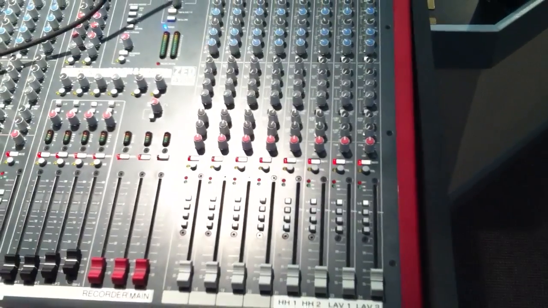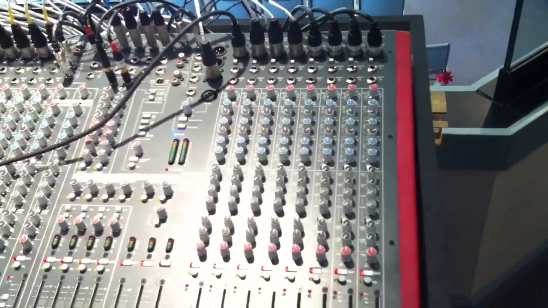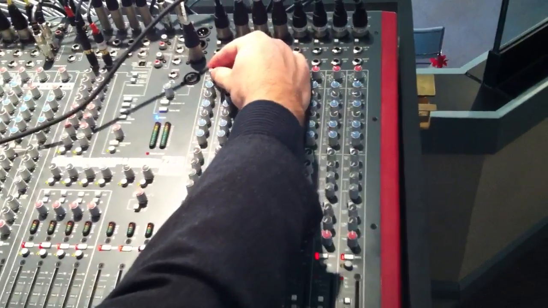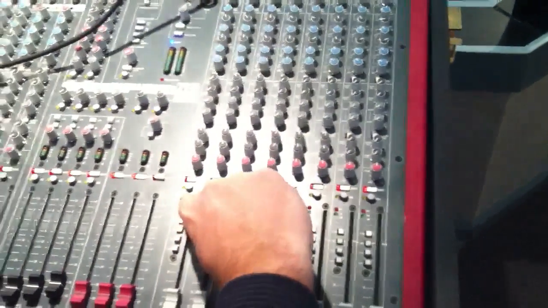So here's what we're going to do. All we're going to do is have somebody talk into the microphone. I'm going to talk into it right here. And we're going to raise the gain until you see the green light lighting, but never the red one.